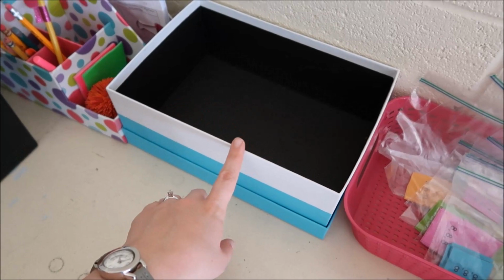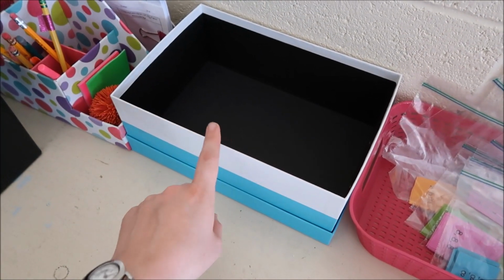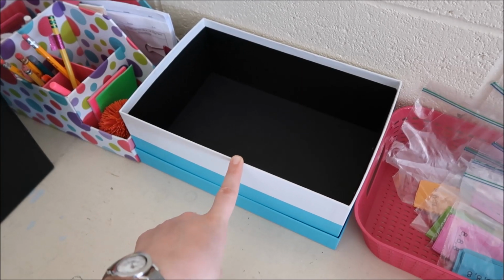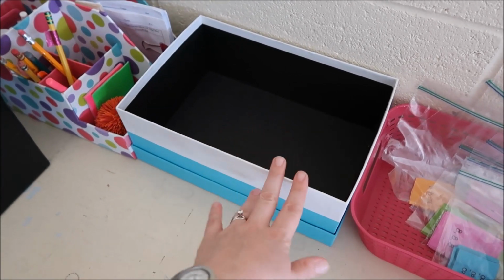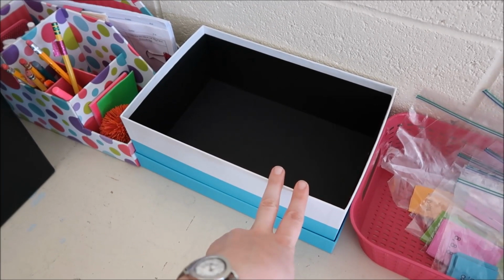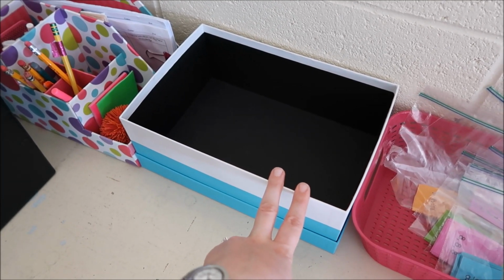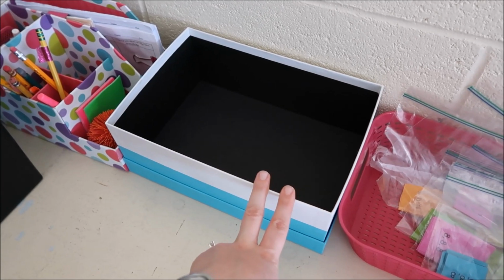This box right here is just your basic photo box from Michaels. I use this to collect students' cell phones. So if they have it out, I will tell them it goes in the box or it's a referral. So that's my system, just because I don't want to handle their phones myself. I'm clumsy and I don't want to have to pay my students for a phone.